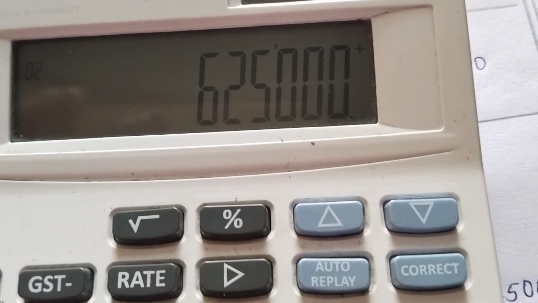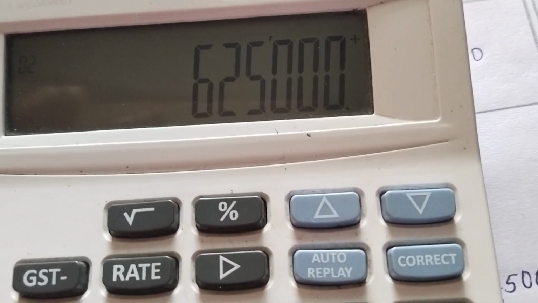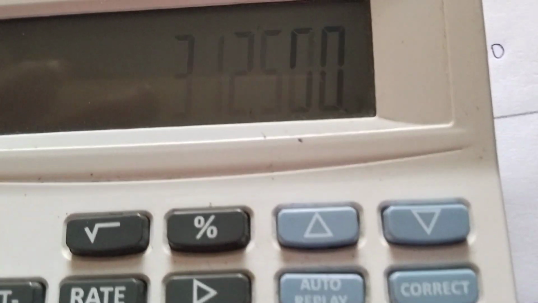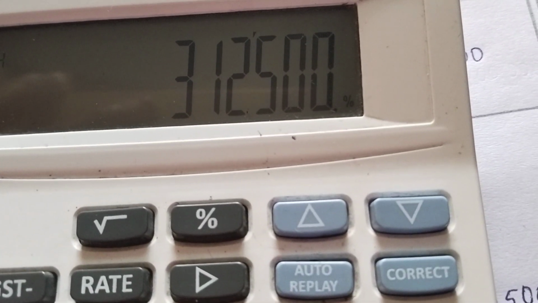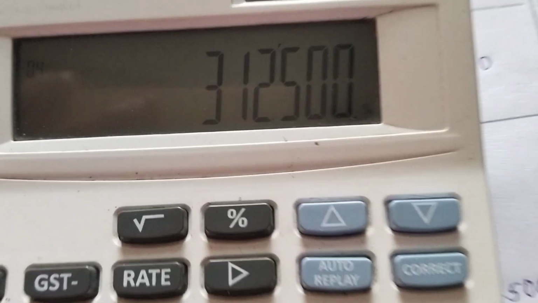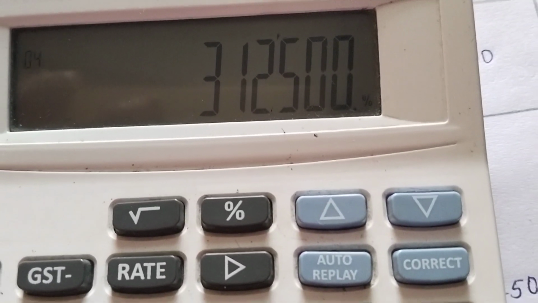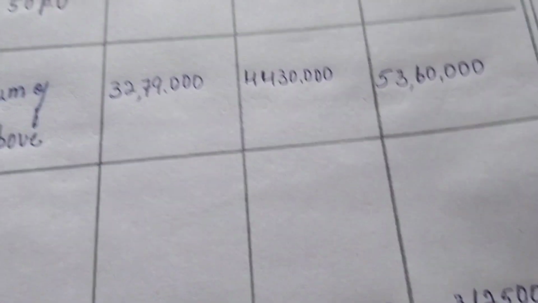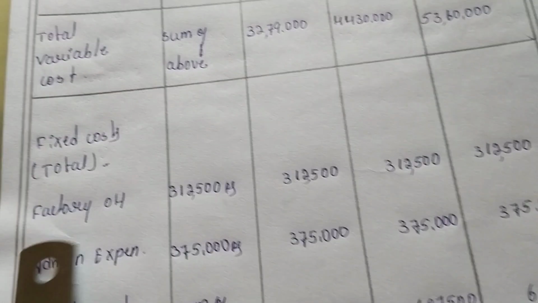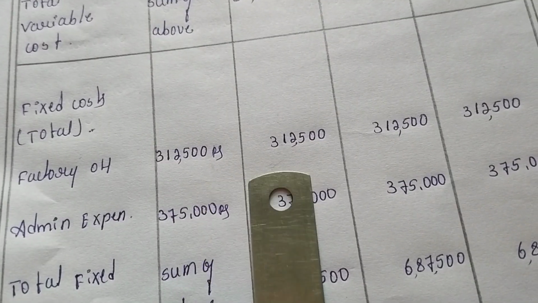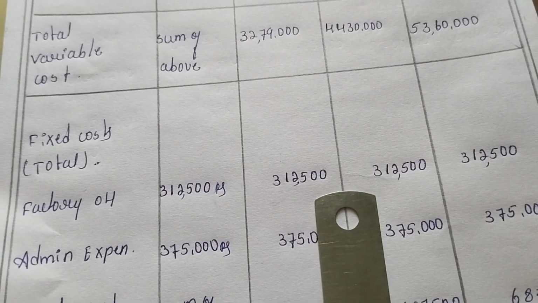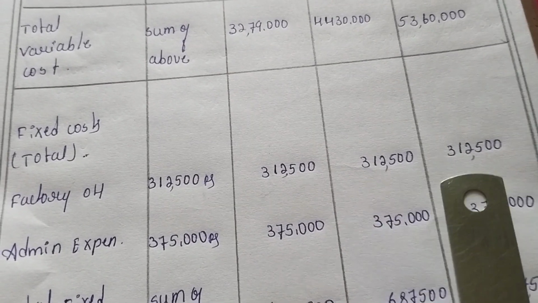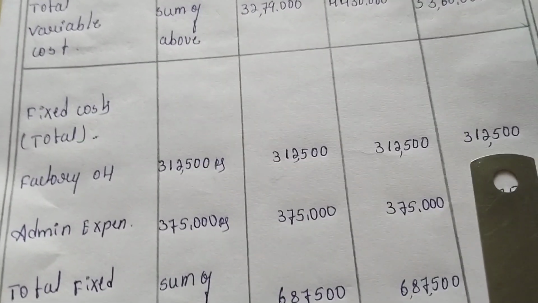Under the total factory overhead we have fixed factory overhead, 50% fixed, which is 6,25,000 into 50%, giving 3,12,500. This is the fixed factory overhead, 50%, and it is applicable to all capacities equally. Here the factory overhead is 3,12,500 rupees at 60% capacity, 3,12,500 at 80% capacity, and 3,12,500 at 100% capacity.